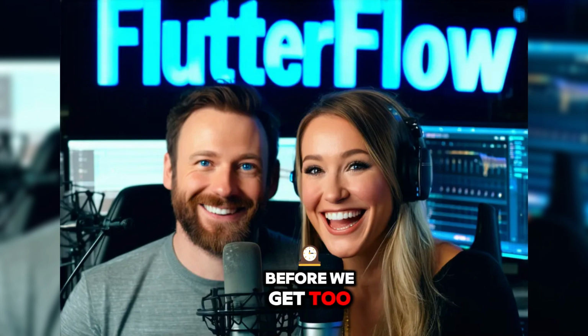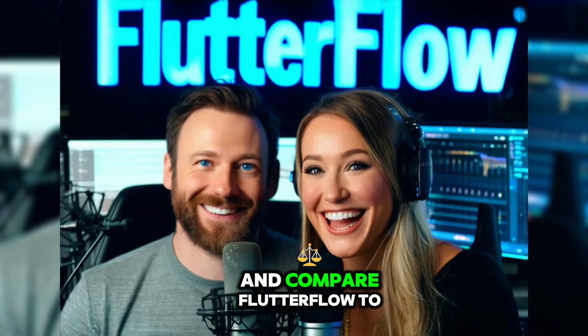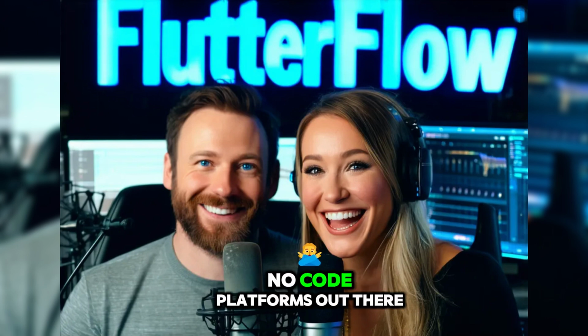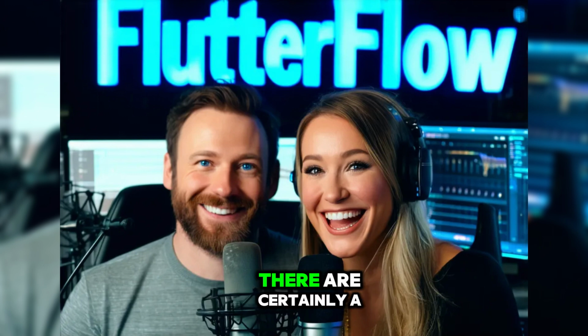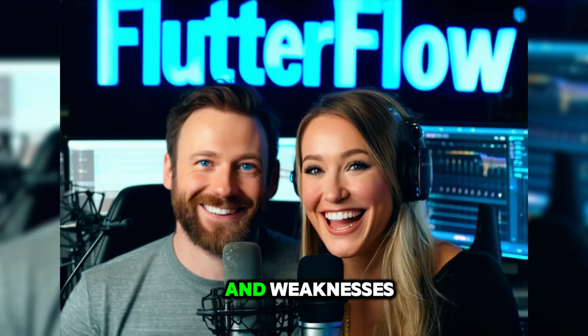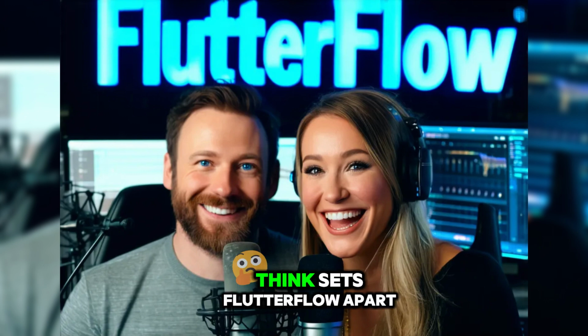Okay, before we get too carried away with all this excitement, let's step back for a moment and compare FlutterFlow to some of the other no-code platforms out there. There are certainly a lot of great options these days, each with their own strengths and weaknesses. But what do you think sets FlutterFlow apart? Hmm, that's a good question. There are a lot of factors to consider, but for me, it comes down to a few key things.